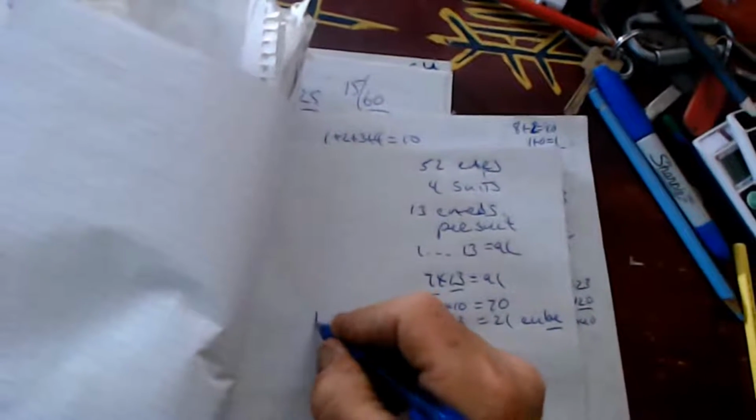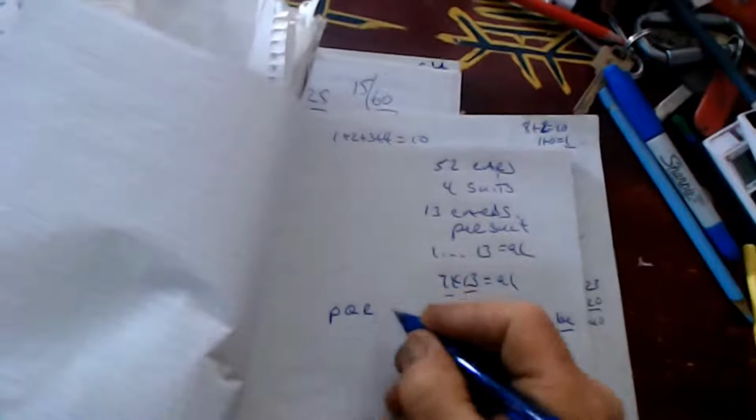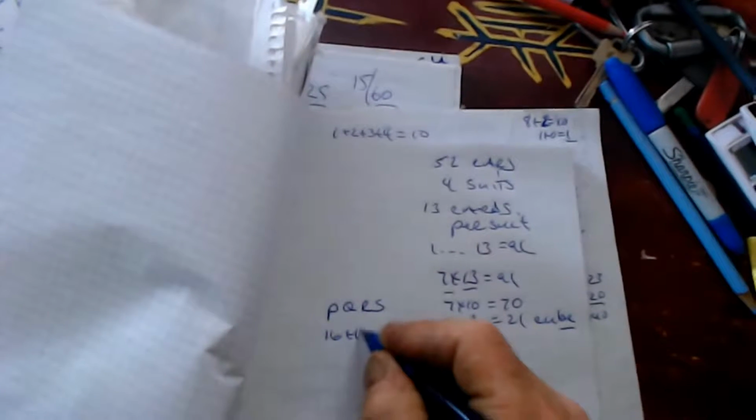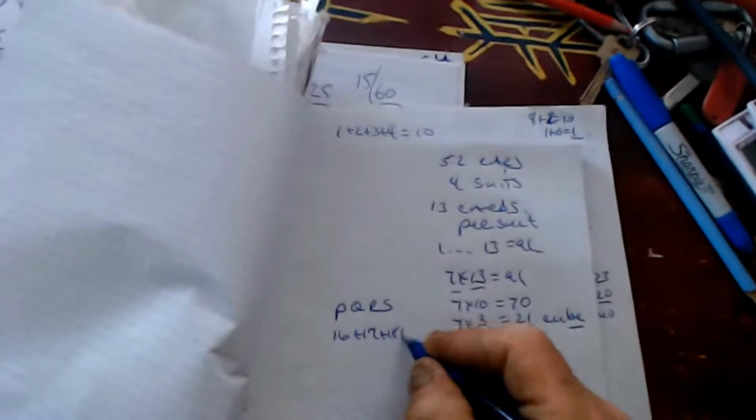So here, this is going to represent the cube. And this is going to represent, wow, it's just ironic, P, Q, R, S, the 16th, 17th, 18th and 19th position letter in the alphabet.